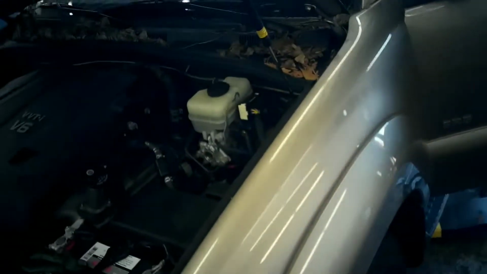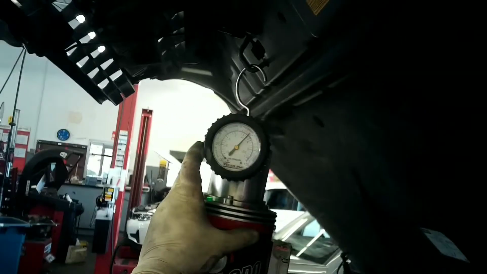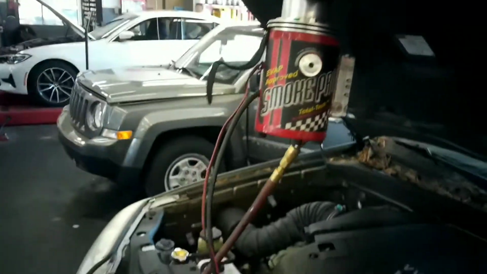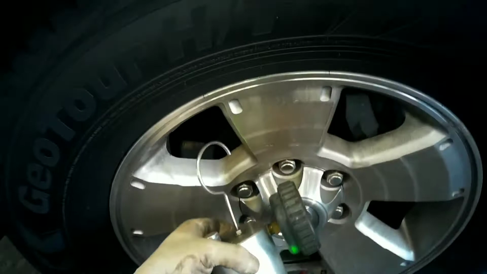hook up your smoke machine, till it lights up, as you can see. Grab your nipple, not your real nipple, that would hurt unless you're into that. Put your clamp back so it holds. Now I've already hooked the shop air to the tool. Probably wonder why I'm hooking it to the wheel. You're about to see.